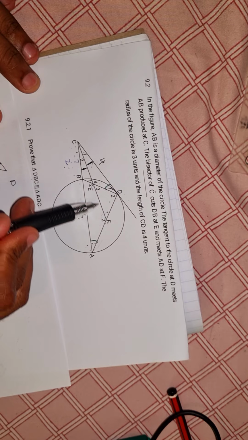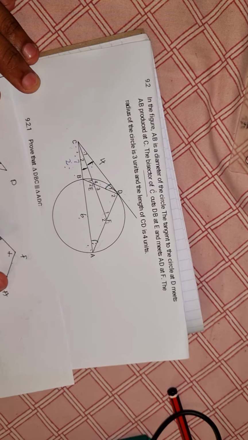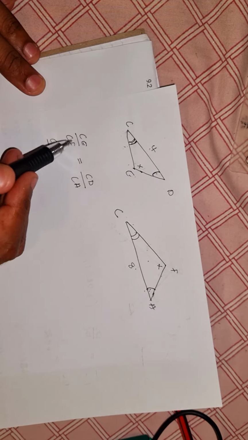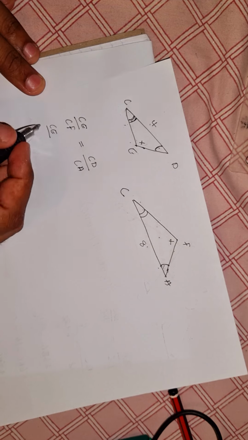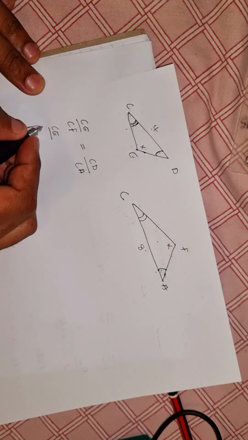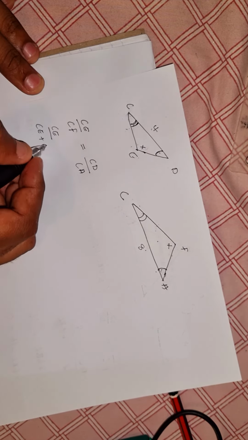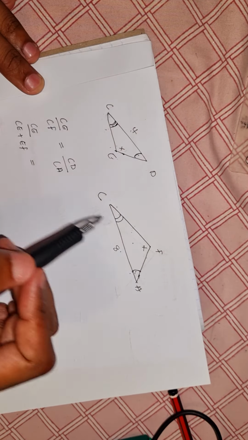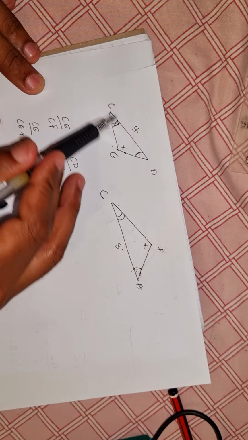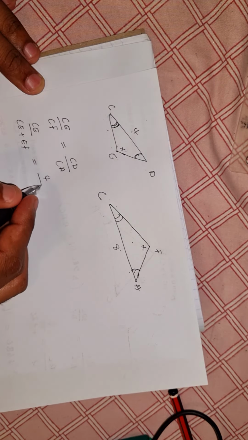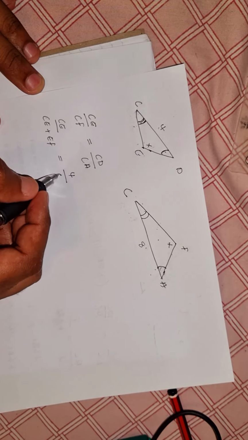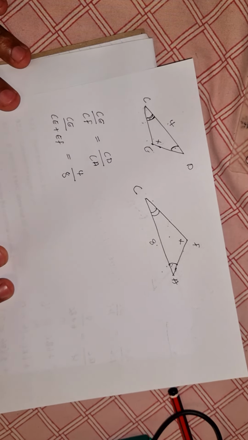So CF is made up of CE plus EF, is equal to CD. CD is 4 units, divided by CA. CA is 8 units.